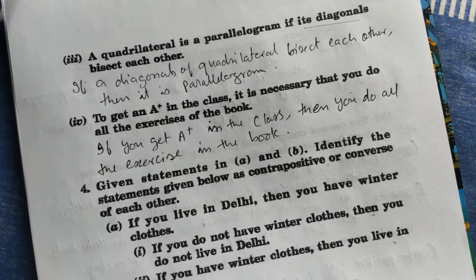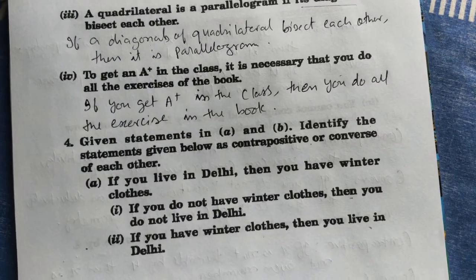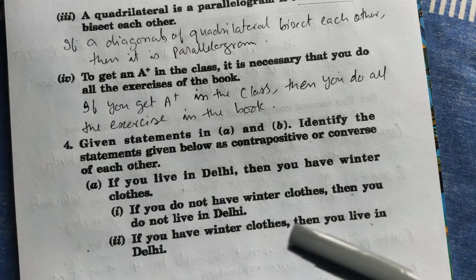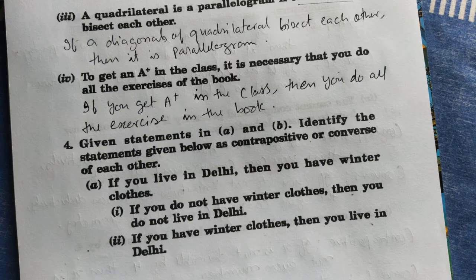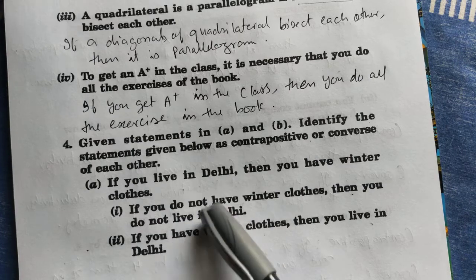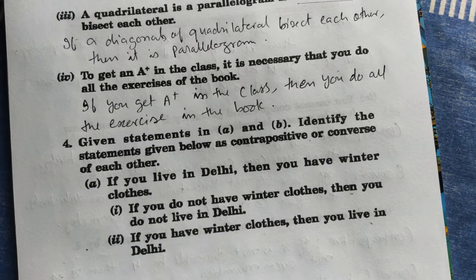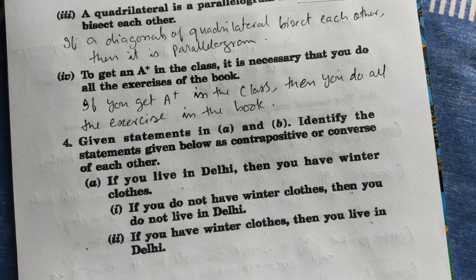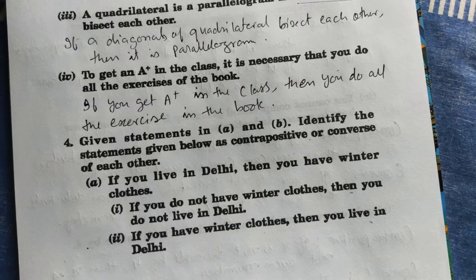Question number 4. The given statements in A and B: identify the statement given below as contrapositive or converse of each other. So for question A, they have given 2 statements. You have to say which one is contrapositive and which one is converse.